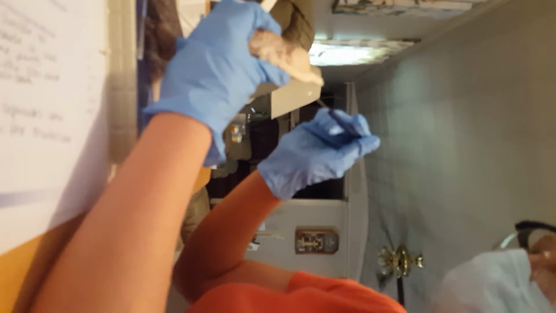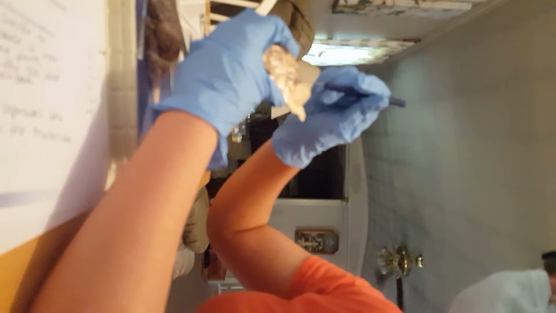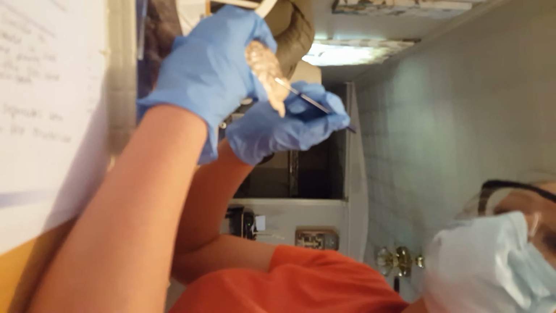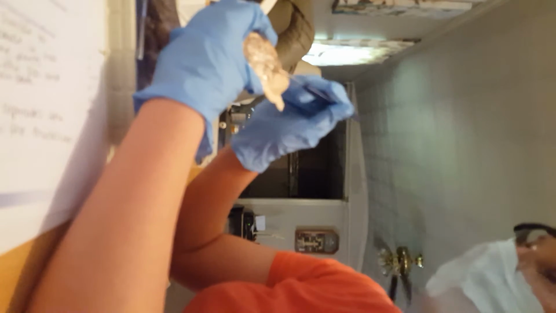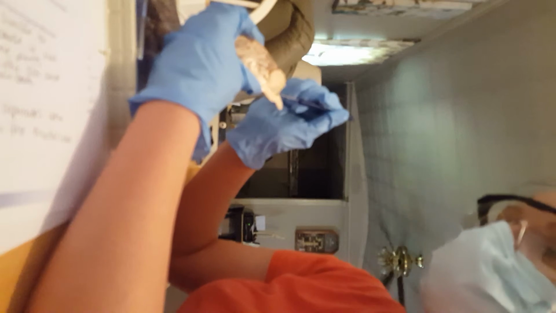Or right here. The third ventricle is up here. The fourth ventricle is somewhere right here on the brainstem again.